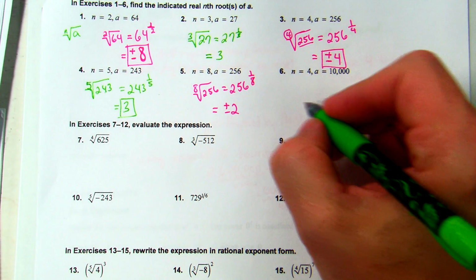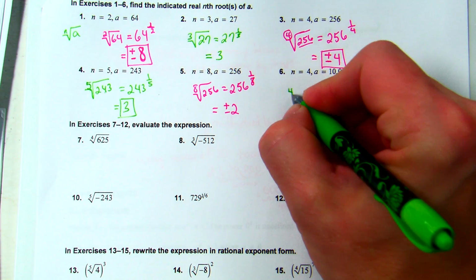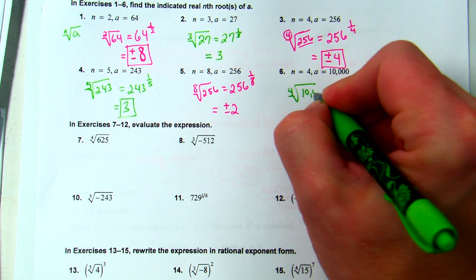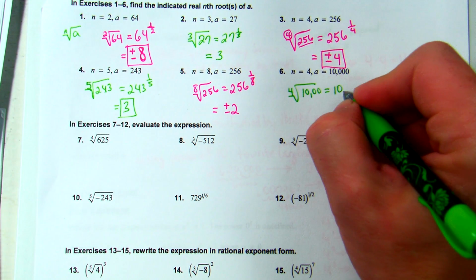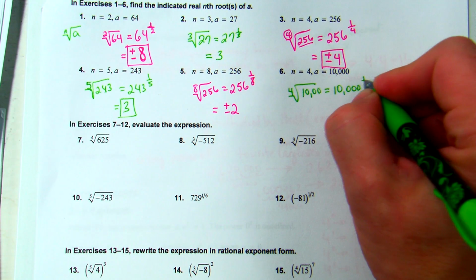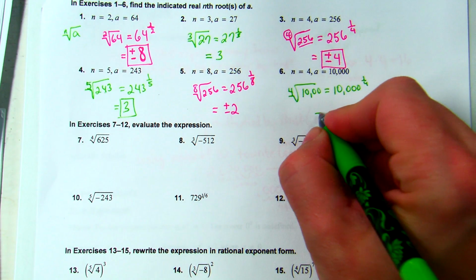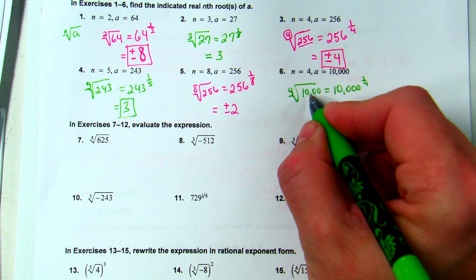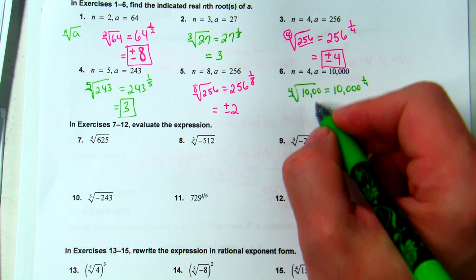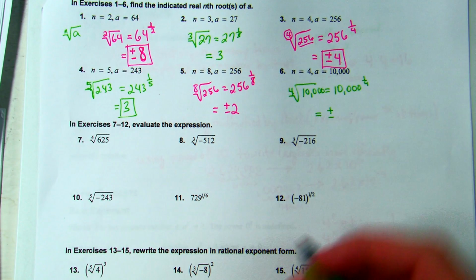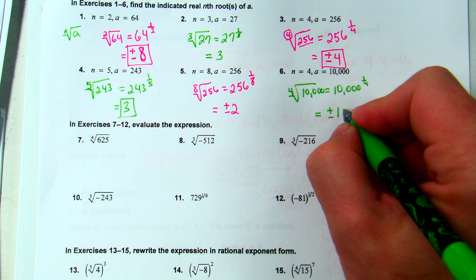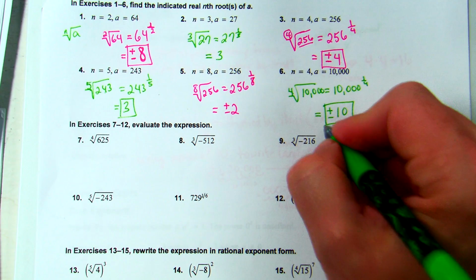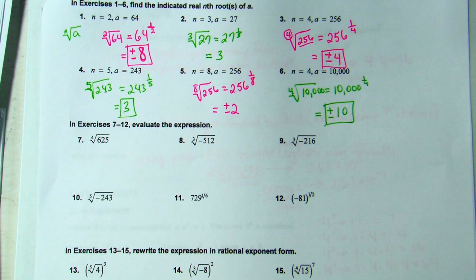All right, number 6, we're going to have the 4th root of 10,000, which is the same thing as 10,000 raised to the 1/4 power, and that's also going to equal a plus or minus because we have an even number index greater than 0 for my A. I left off a 0 there. And then that's going to be equal to a plus or minus 10. Okay? All right, that should be your answers for 4, 5, and 6. Or actually 1 through 6. Let's move on to number 7.